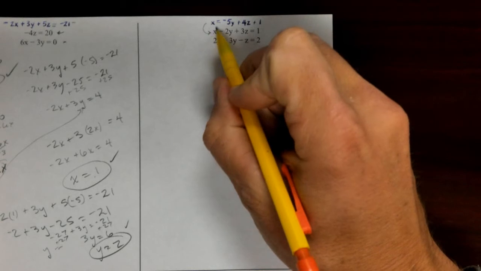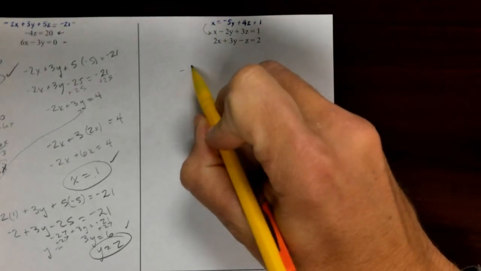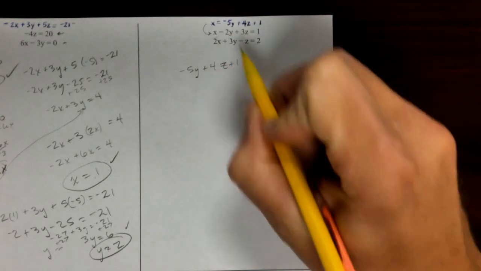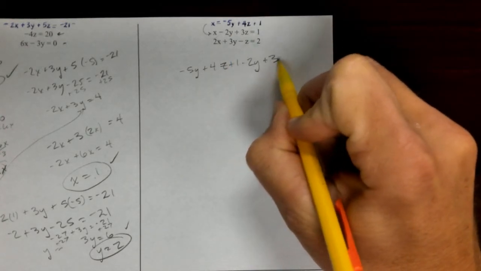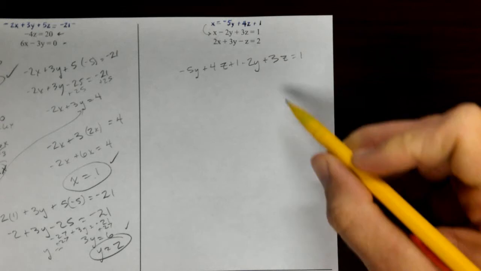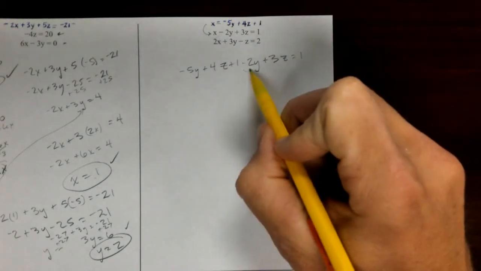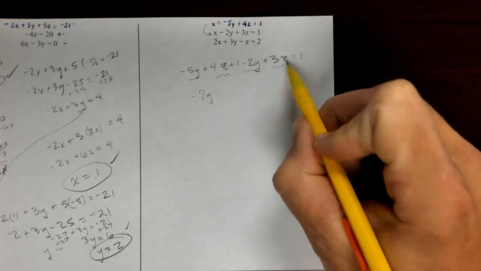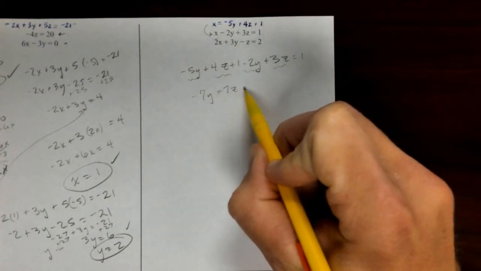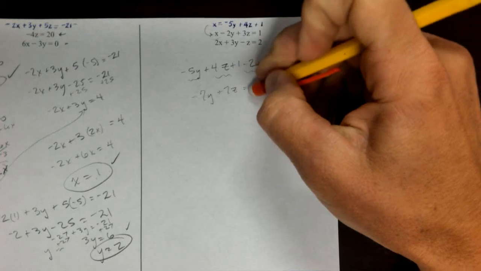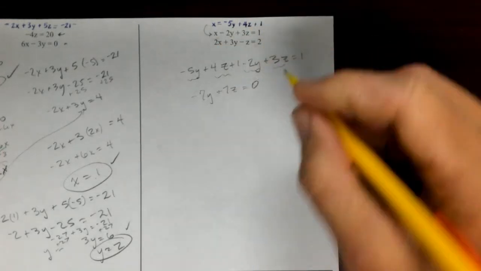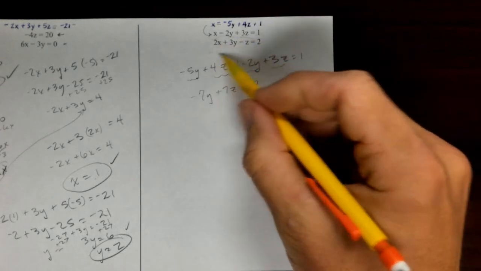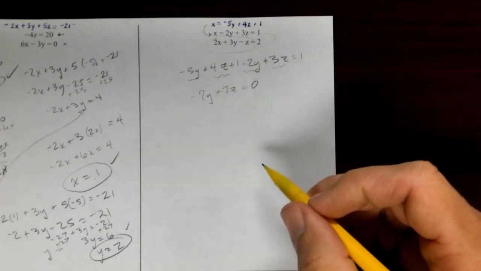So I've got x equals negative 5y plus 4z plus 1 minus 2y plus 3z equals 1. Now we're going to combine like terms. So my y's, negative 7y, my z's, positive 7z equals 0, because I got to move the 1 over. So now we're there. Now I can look right here. I'm going to substitute that in right there.